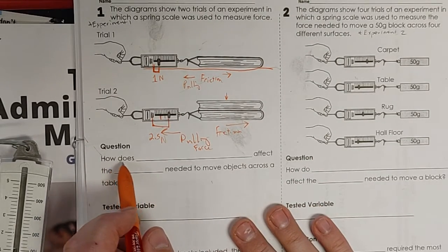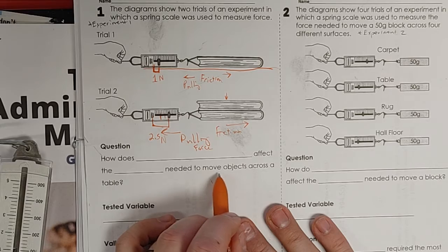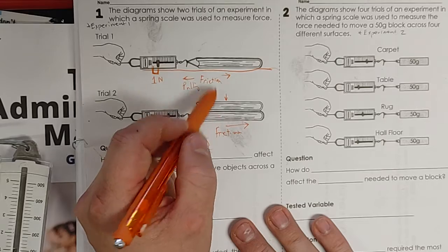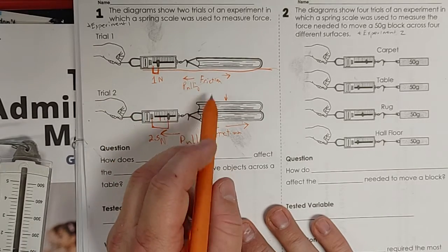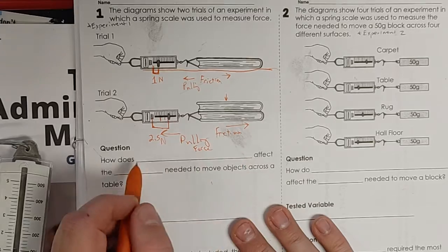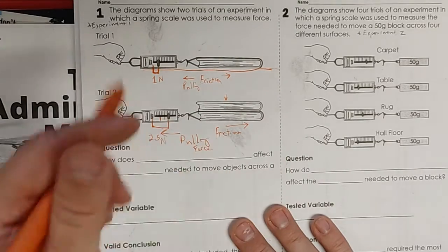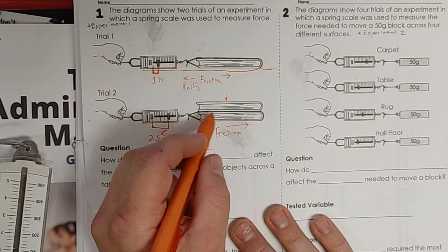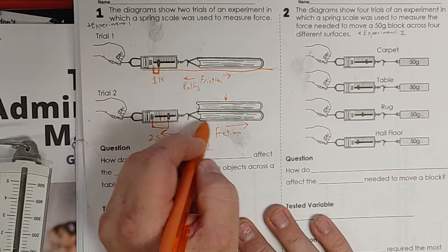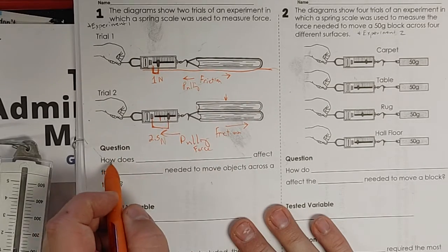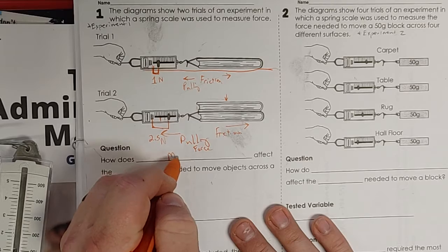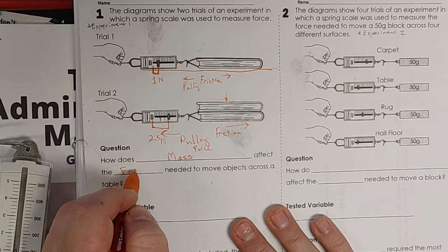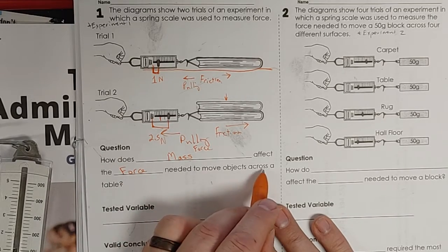Okay? So now we're going to look at what they're really trying to ask us. How does blank affect the blank needed to move objects across the table? Well, we've increased mass, which in turn increased weight, which then increased friction. So the catalyst, the thing that changed it all, was mass. We added mass. We also added volume, though. So that's interesting, huh? We'll just say mass. How does mass affect the force needed to move objects across a table?